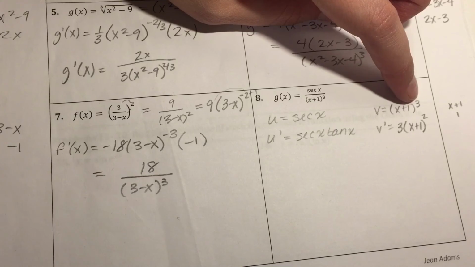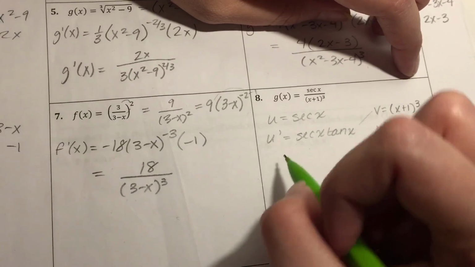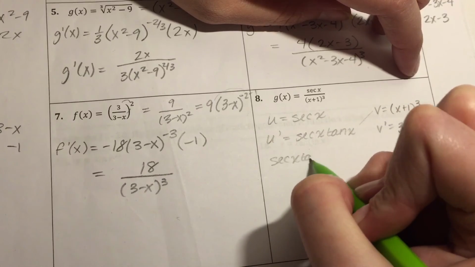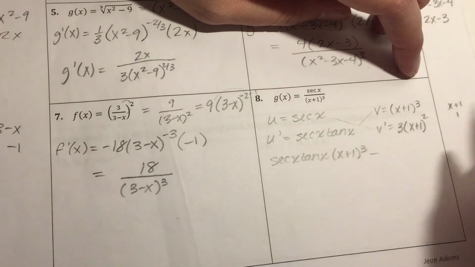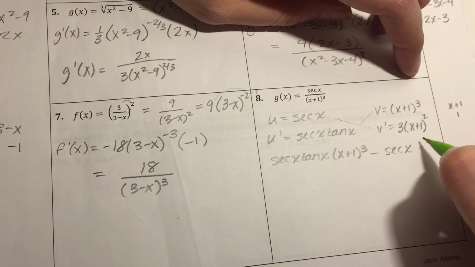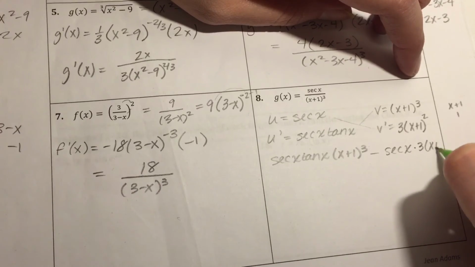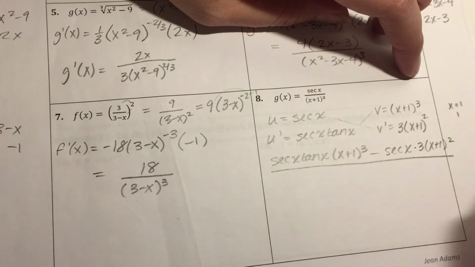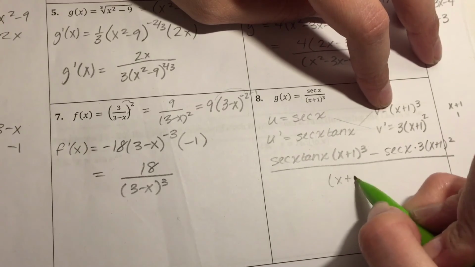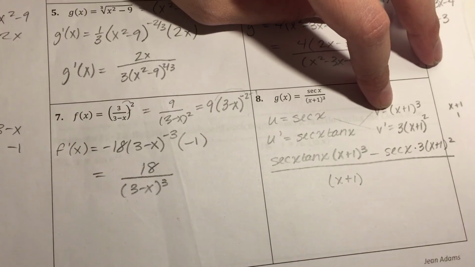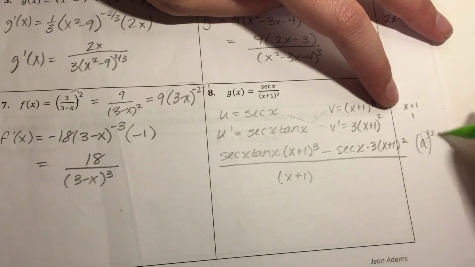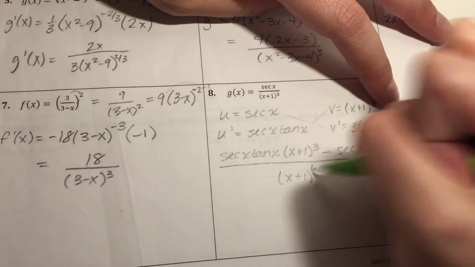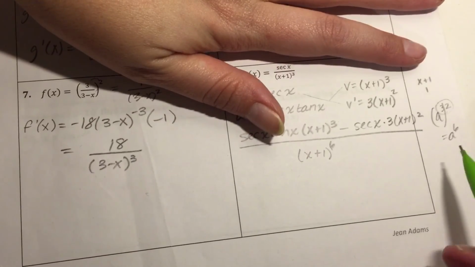Okay. All right, so now I go u prime v minus v prime u all over v squared. So (x plus 1) cubed squared. Let's think about that really quickly. If I do a cubed squared, what is that? That would be a to the 6, because you multiply these. So this is going to be a to the 6. Okay? All right, now simplify.